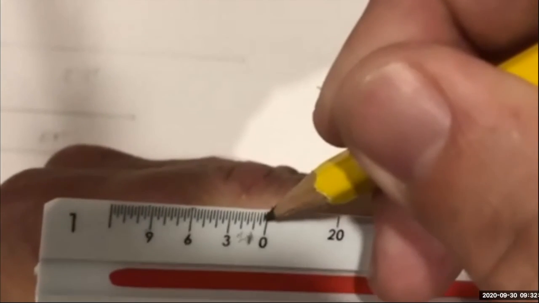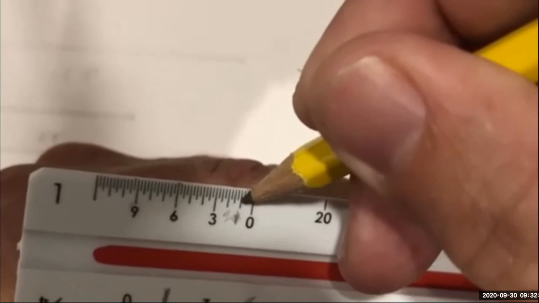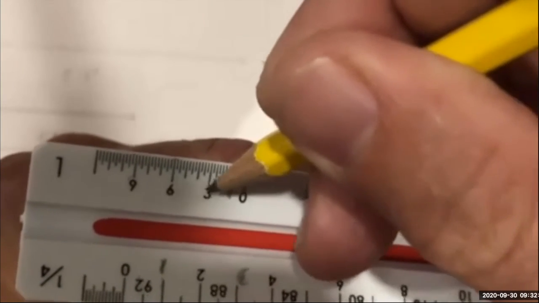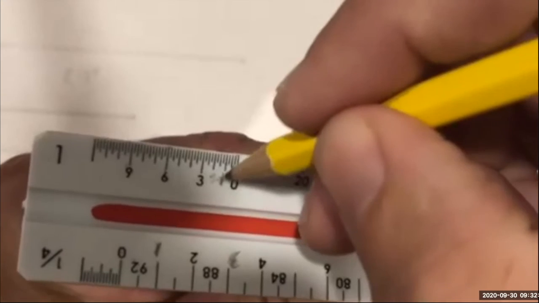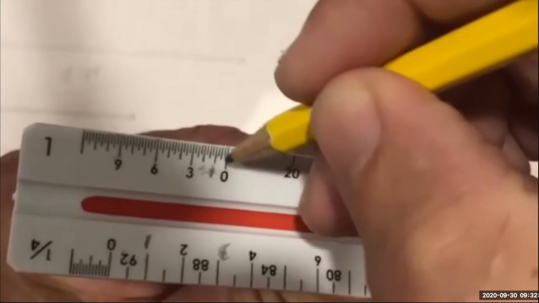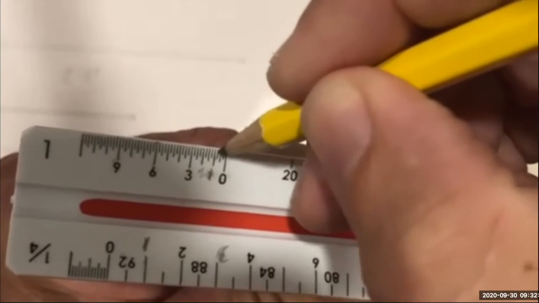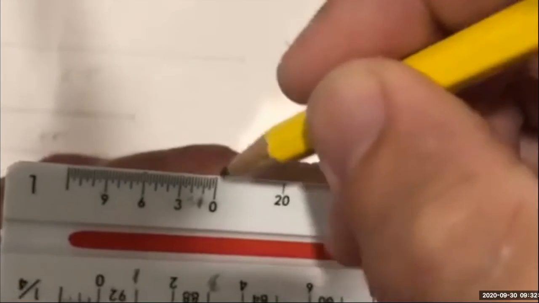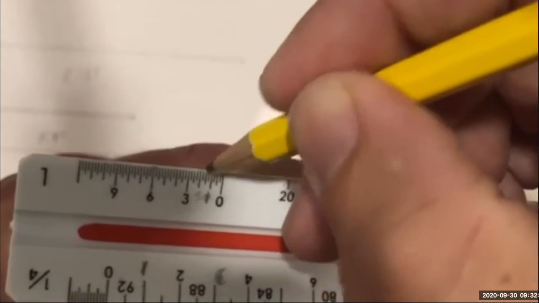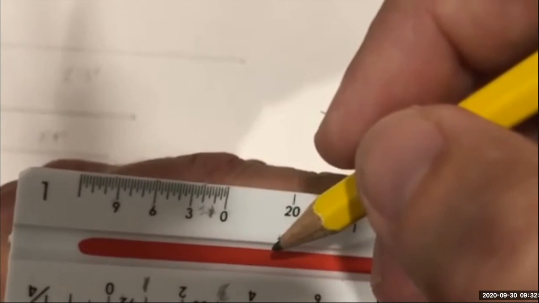I'm gonna try and hold this steady here. So that would be 1 inch there, 2 inches, then 3, then 4, then 5, then 6, okay? So that's my 1 inch there, that's 2 inches there. So if I wanted to draw something 2 foot 2 inches, I'm going from here all the way to here, okay? Lots of fun.